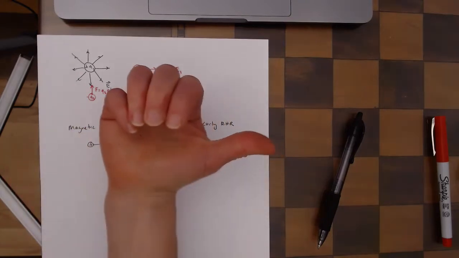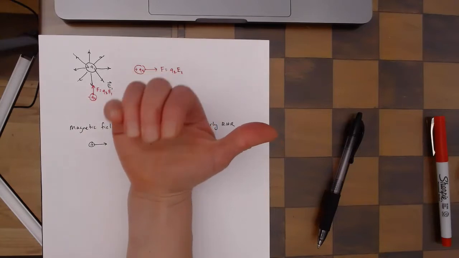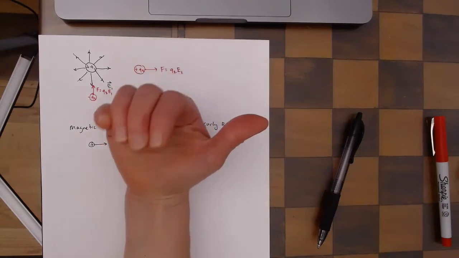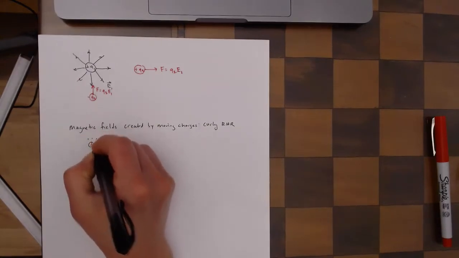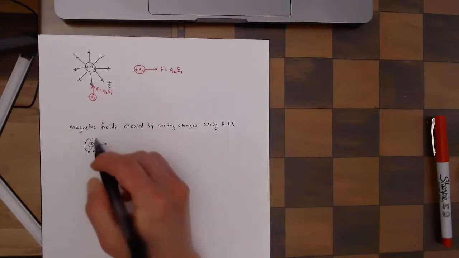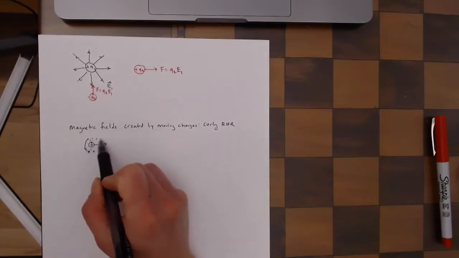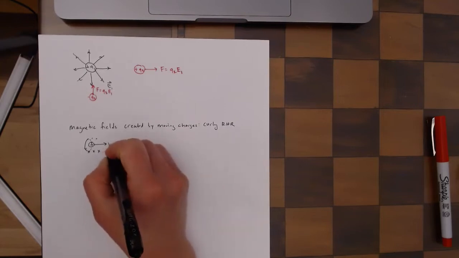So you can see here, if your thumb is moving to the right, your fingers curl coming out of the page on top and going into the page on the bottom. They're actually making loops like this, but we simplify the loops by just drawing dots, which means out of the page, and X's, which means into the page.